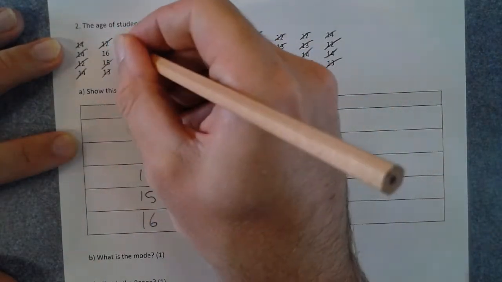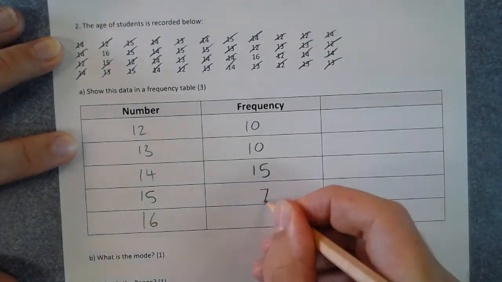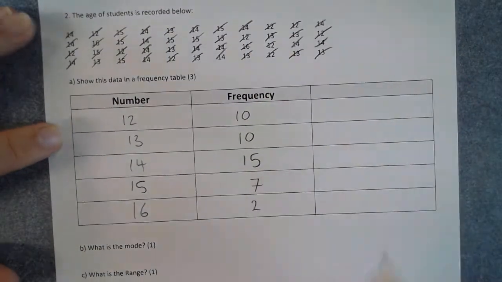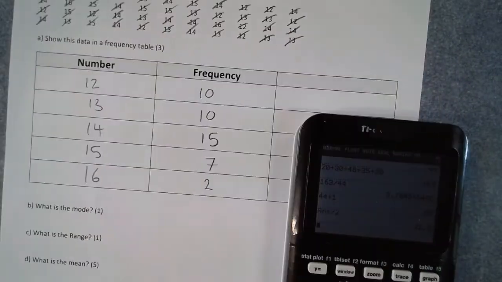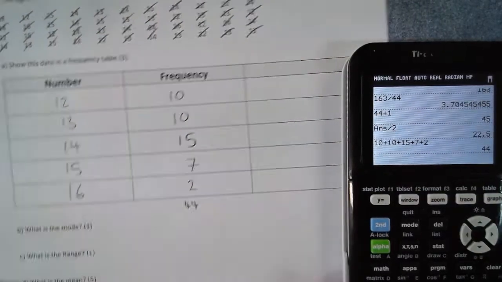Our 15s: 7. And our 16s: 2. I'm going to add this up. It looks like it should add up to 44 again. 10 plus 10 plus 15 plus 7 plus 2, 44. So I know I haven't missed any of the numbers.